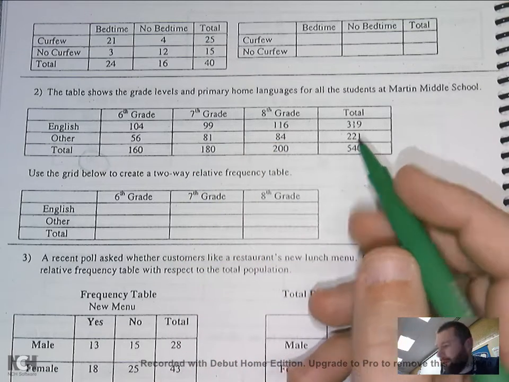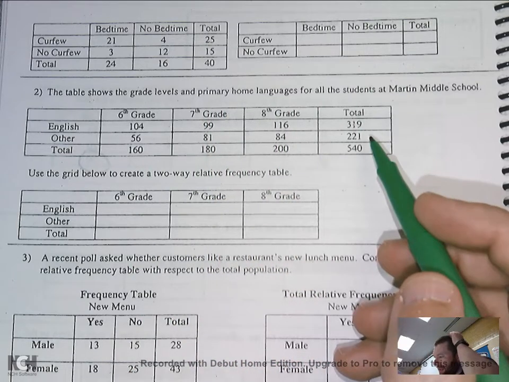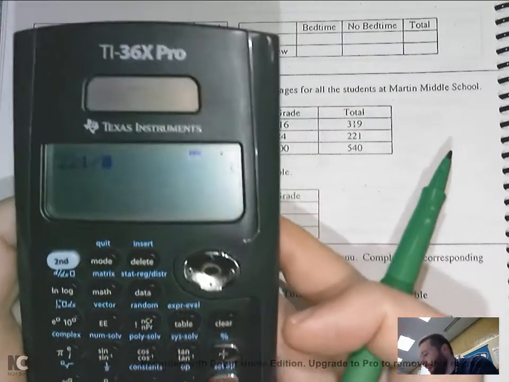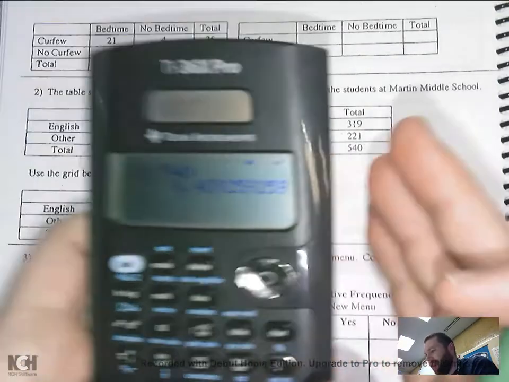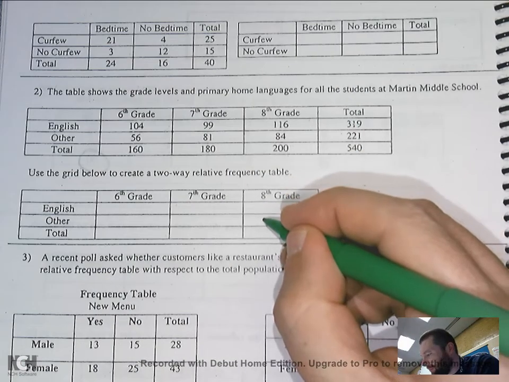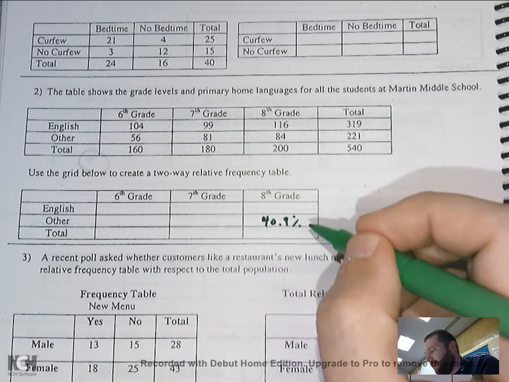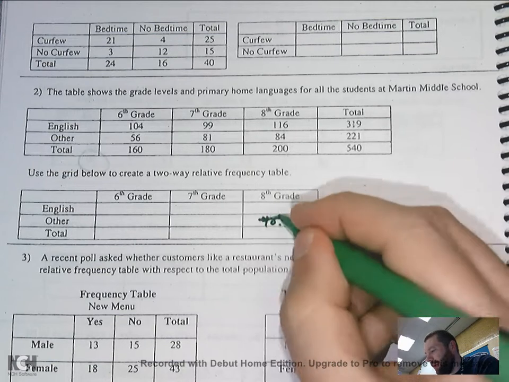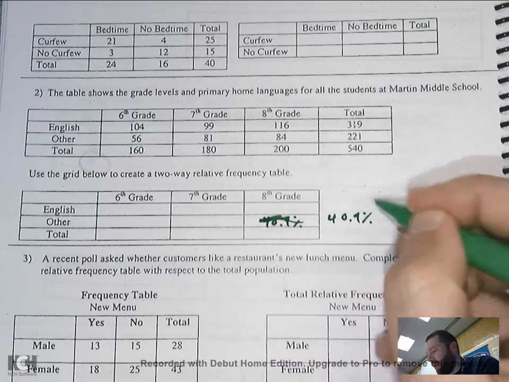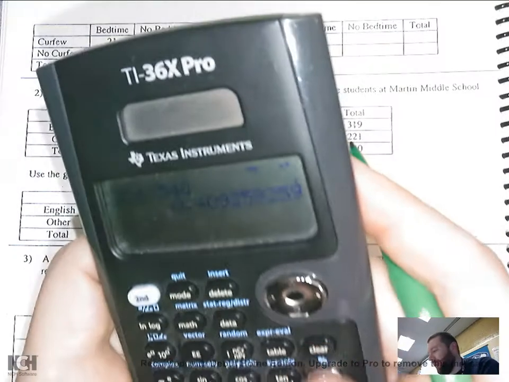So, for example, this table shows grade levels and the primary home language. I can see at this middle school, if I do 221 divided by 540, that's about 41%, 40.9% of those students have a different language other than English as their primary home language at that school.